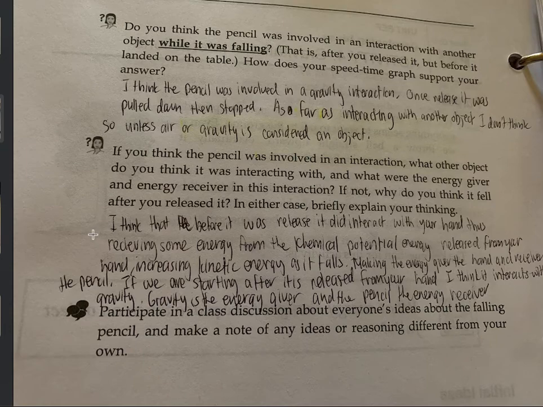For the second question, I think that before it was released, it did interact with your hand, thus receiving some energy from the hand via chemical potential energy and increasing in kinetic energy as it fell, making the energy giver the hand and the receiver the pencil. But if you want to do it after it was released from the hand, I would say that it interacts with gravity, and gravity is the energy giver and the pencil is the energy receiver. So that's on page 36.